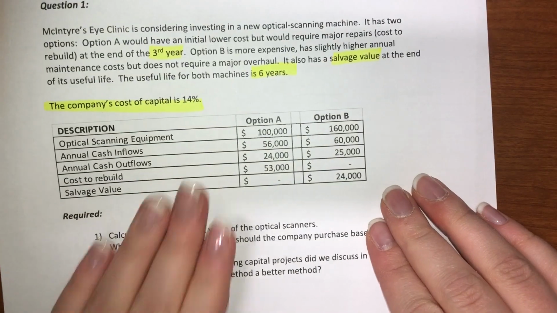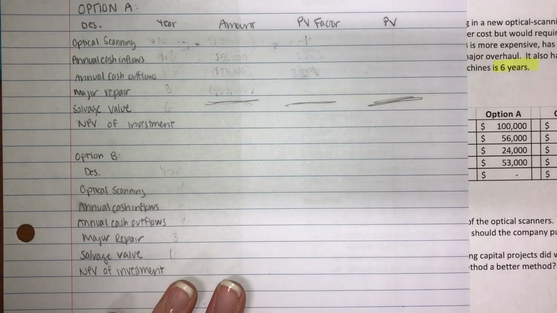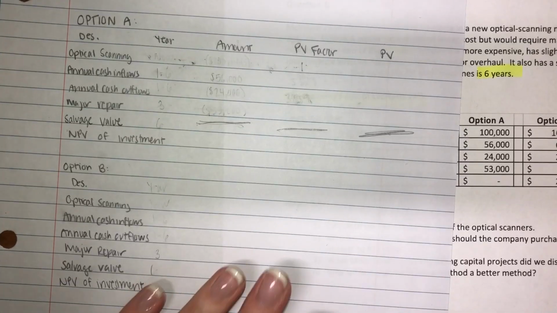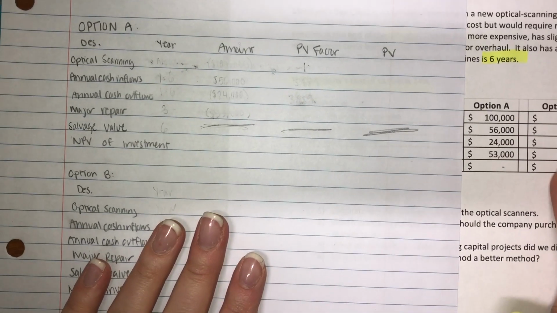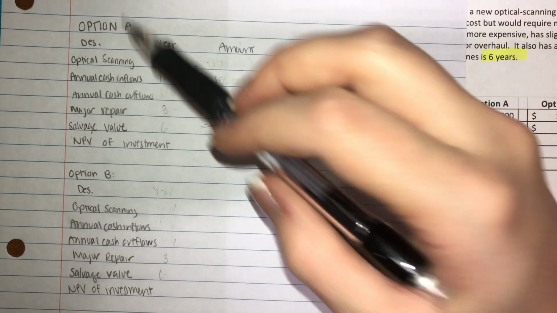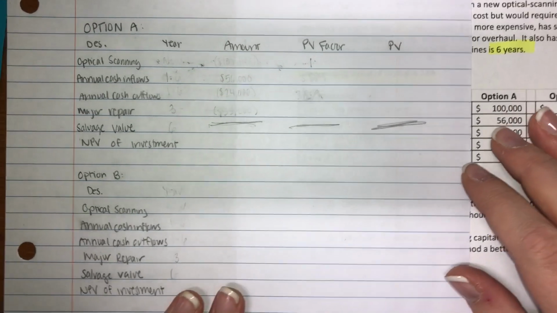So we have some numbers here that we're going to want to keep to the side, so I'm actually going to just do it like this. Hopefully you guys can see that. So at least you can see option A, then we'll move it over. So option A, that's this top one. I labeled a little table here. If you want to pause the video and do that, that might be good.